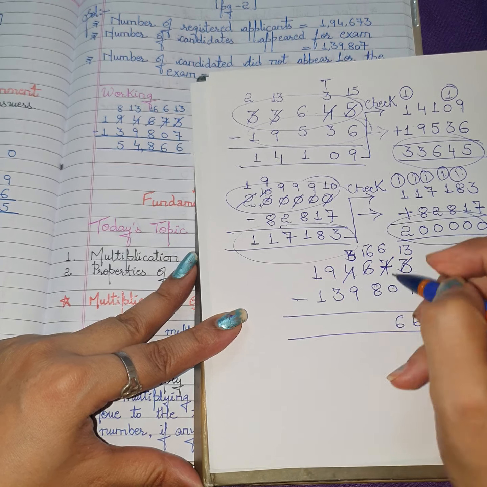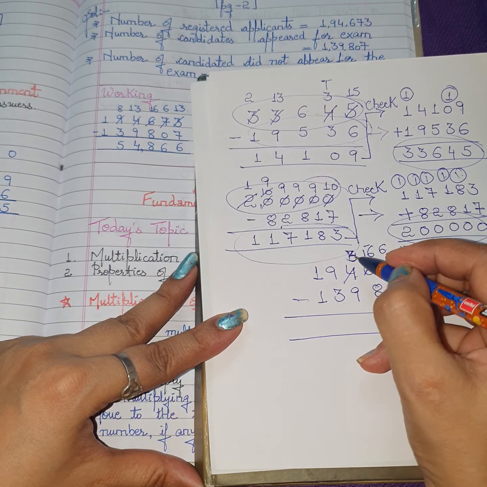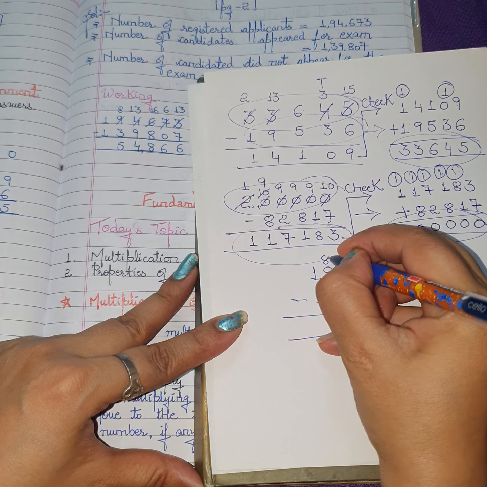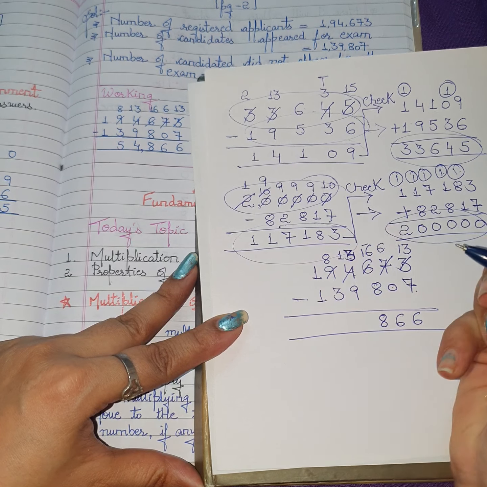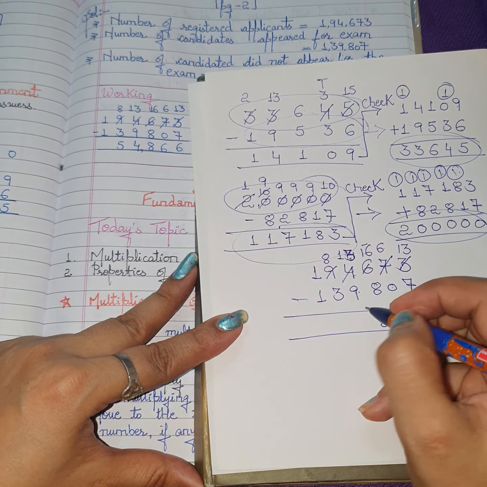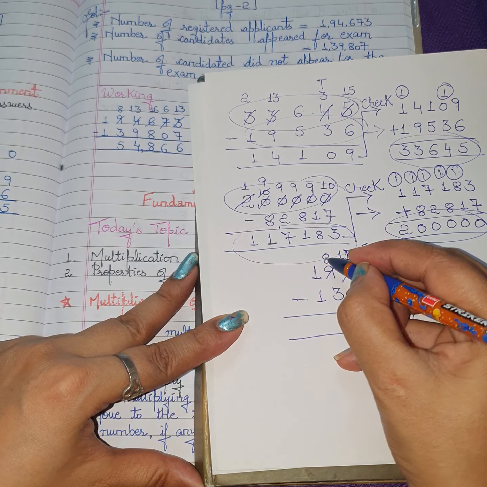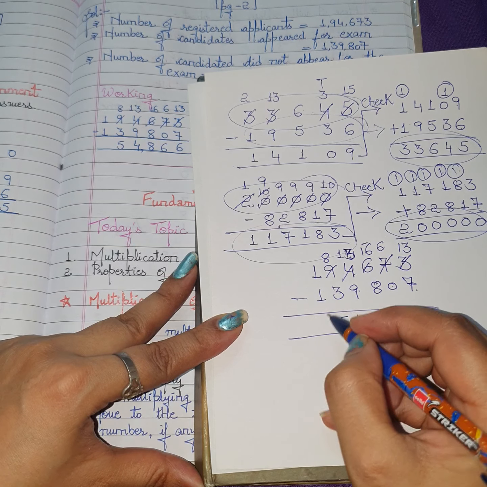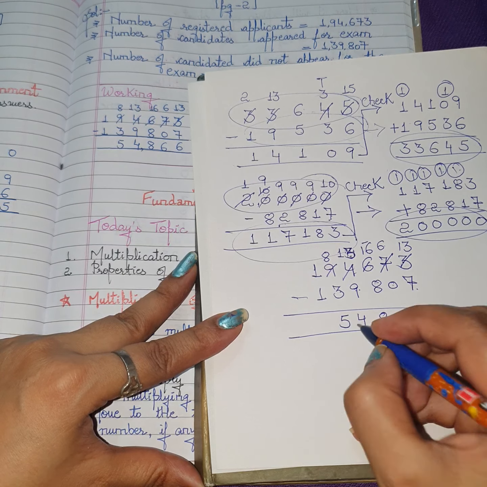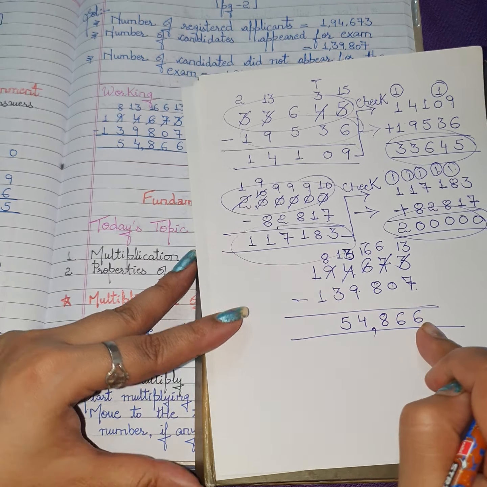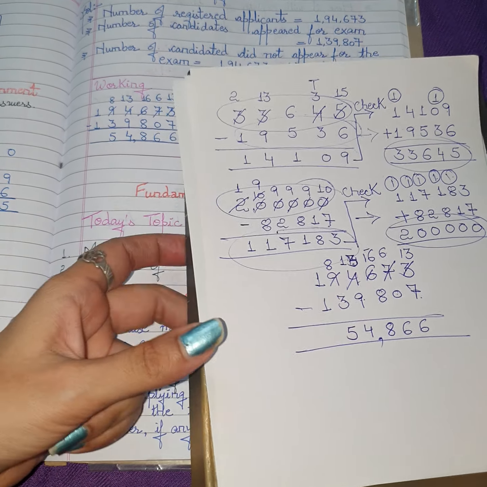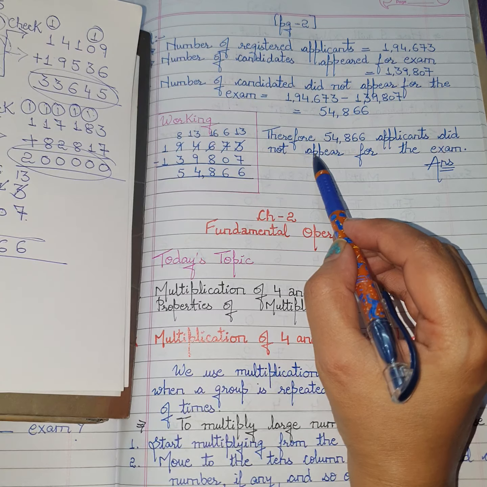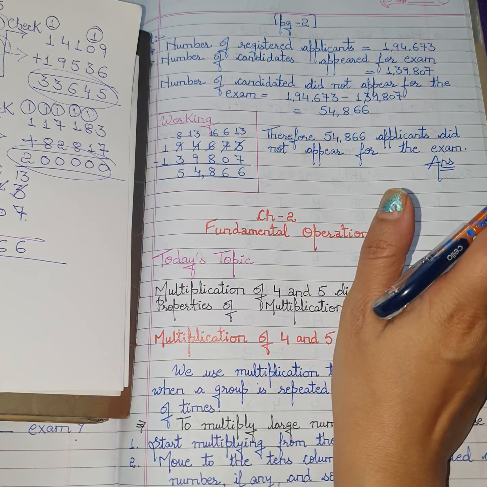So 16 minus 8 will give you 8 and then 3 minus 9 is not possible. So this 9 will become 8 and this 3 will become 13. So 13 minus 9 will give you 4 and 8 minus 3 will give you 5. 1 minus 1 is 0, so no need to mention 0 here. So 54,866 is your answer. That means these many applicants did not appear for their exam.